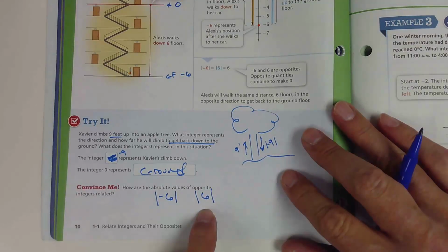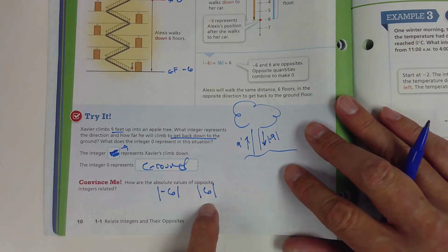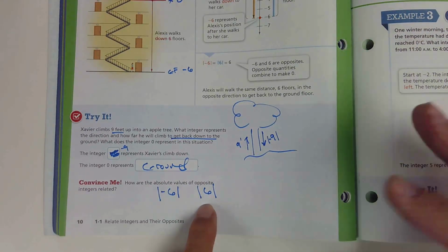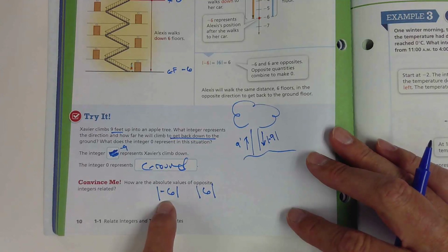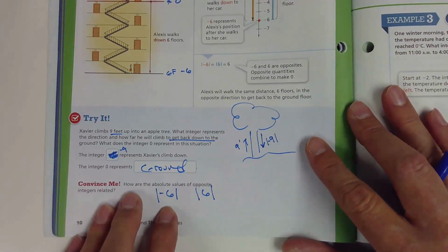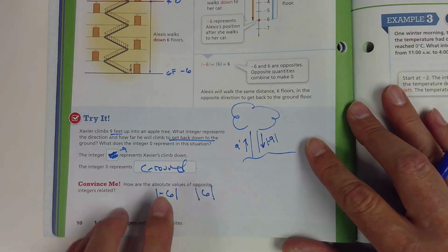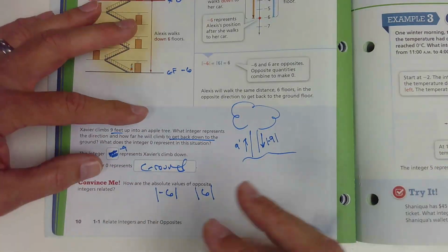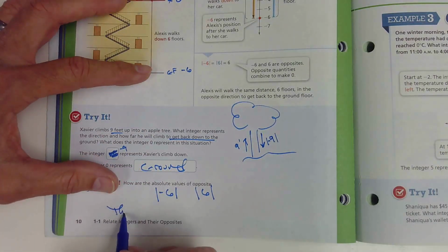What's the absolute value of 6? 6. What's the absolute value of -6? Remember what I said? It's always what? Positive. So that's also 6. So I think the answer they're looking for is they are the same.